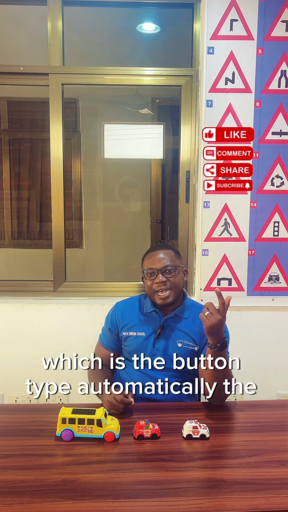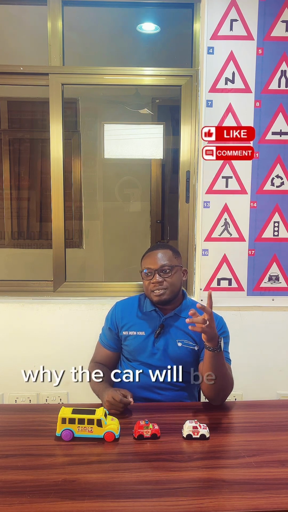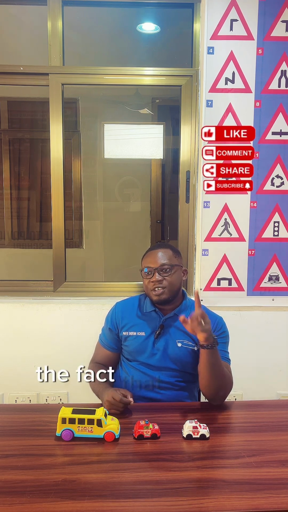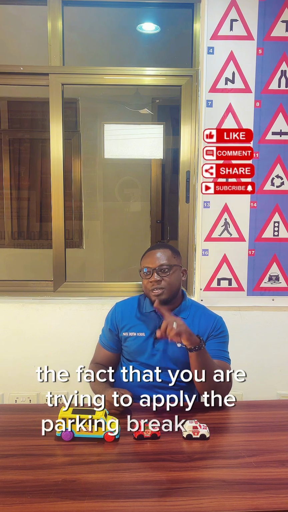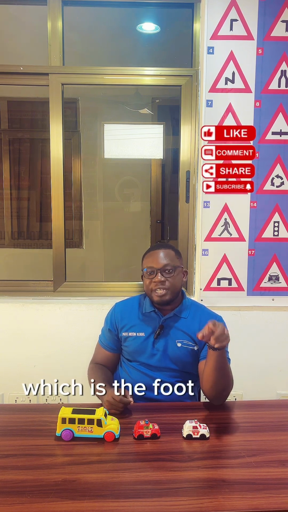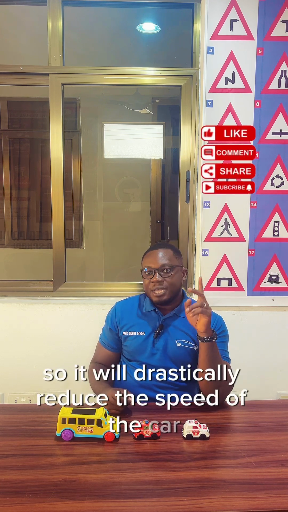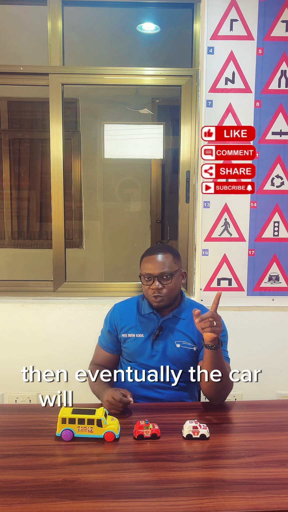Automatically, the car would know that, okay, the fact that you are trying to apply the parking brake while the car is moving is because your main brake, which is the foot brake, is not working. So it will drastically reduce the speed of the car, then eventually the car would stop.